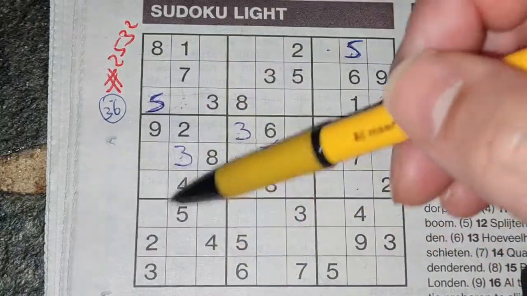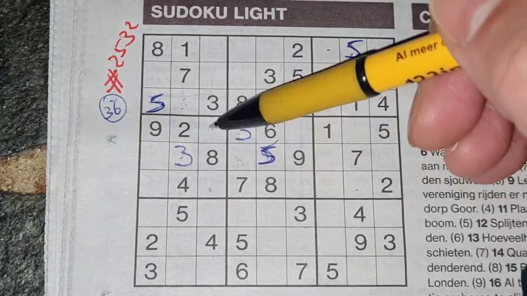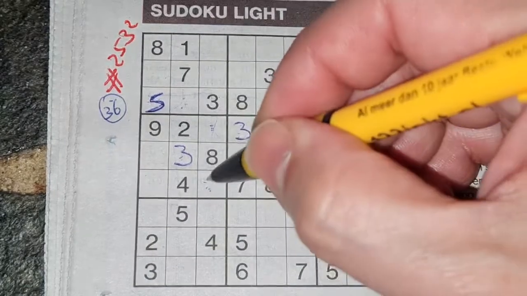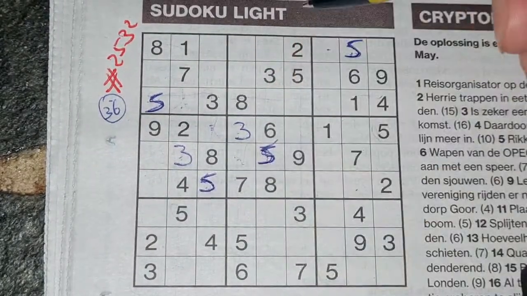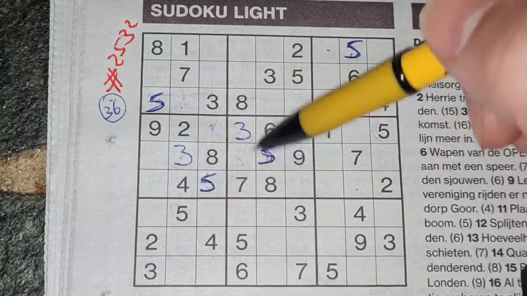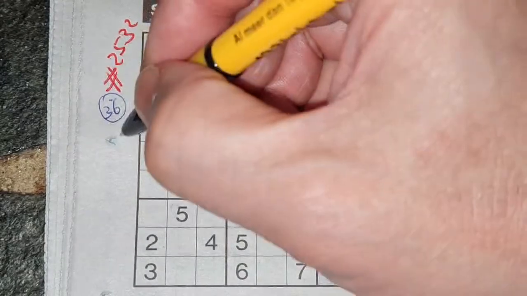5 in the first column, 5 in the second column. So in the third column, the only 2 places for the 5 should be here or there. We see there 5, no 5 there. 5 should be there. And all the 5s are used. I can see digit number 1, number 5.